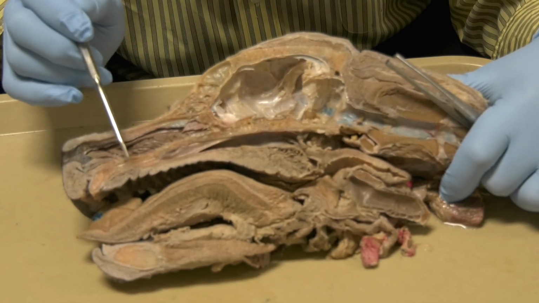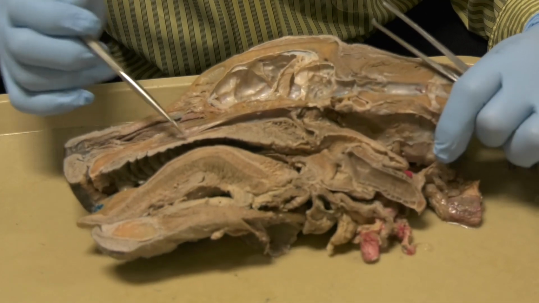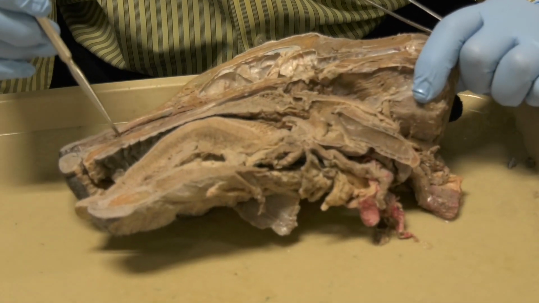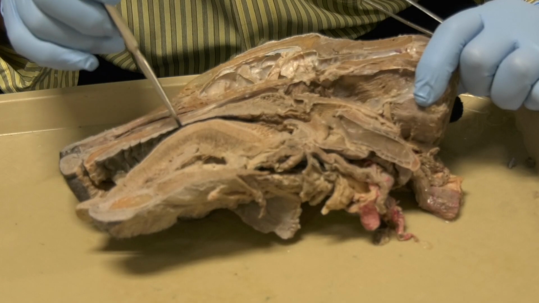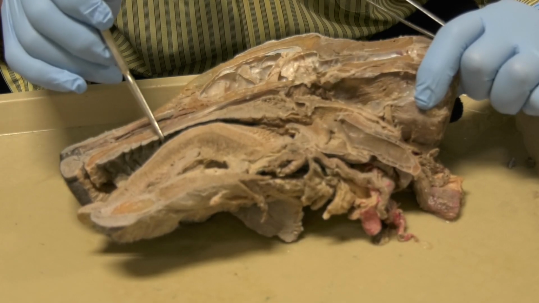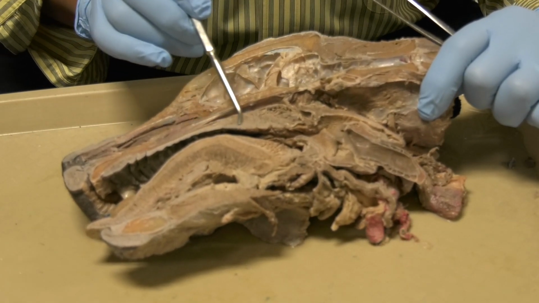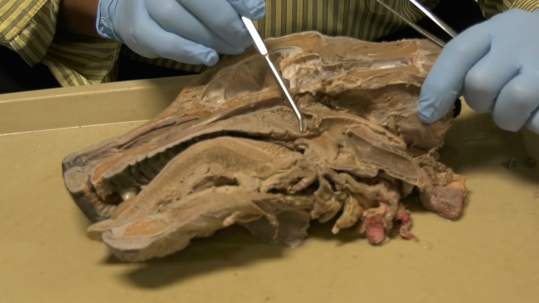For your orientation, here is the hard palate, okay? You can see the transverse ridges of the hard palate that fade as you are going caudally, okay? Here is the soft palate.